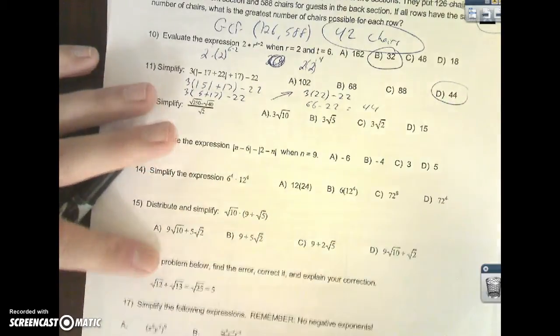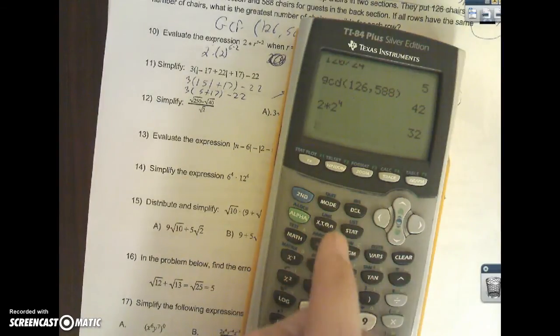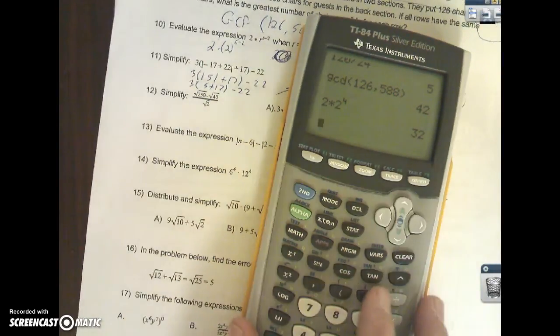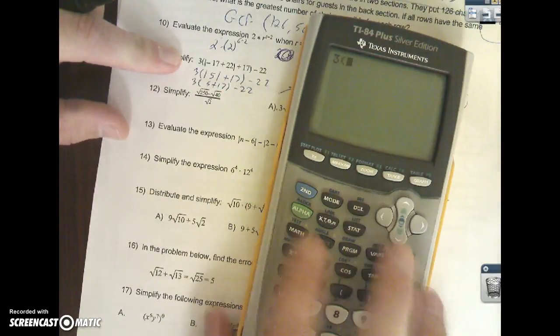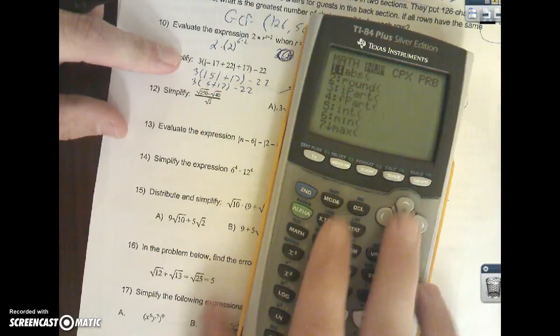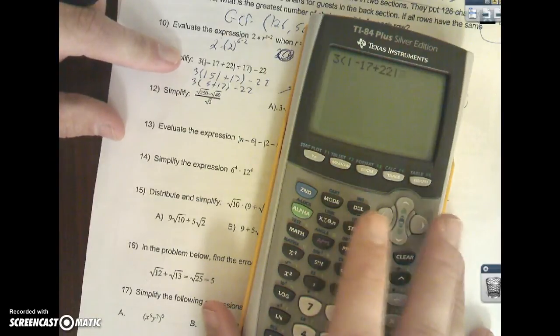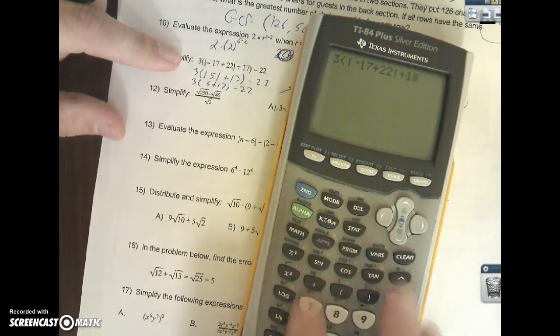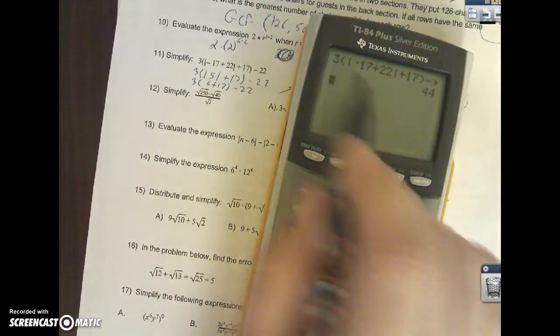Now, again, you guys are allowed to use this calculator on the entire test. So I can type this exact same thing into here. 3 parentheses, math, right one, ABS, negative 17 plus 22. Get yourself out of the absolute value, plus 17, close it, minus 22. There we go. Guys, get good with this, okay?